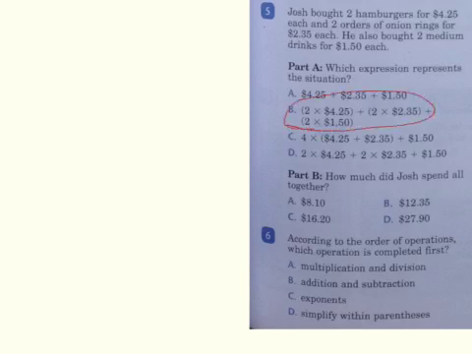Circle that. Let's look at part B. It said, how much did Josh spend altogether? So first off, we're going to look at number B, and we're going to simplify within the parentheses first, and then we're going to add from left to right. So let's go ahead and write out our problem.